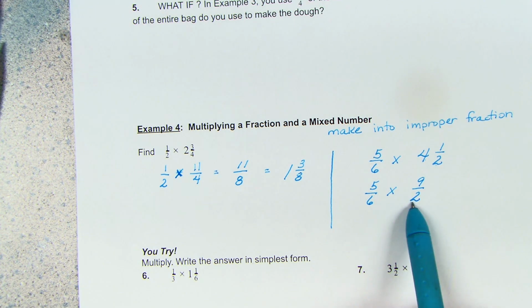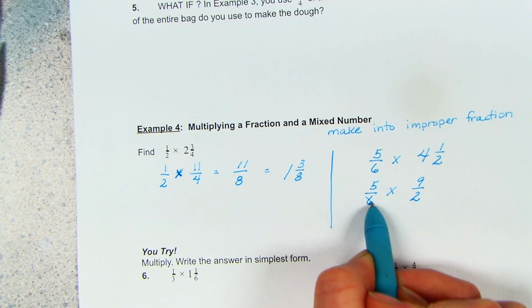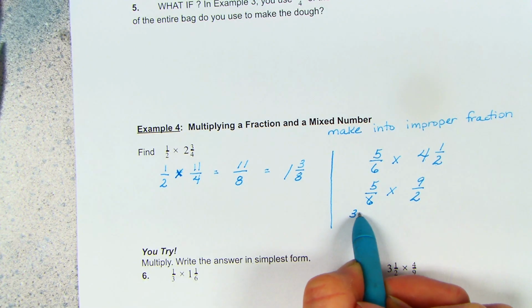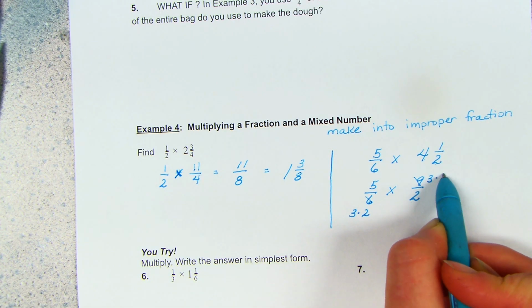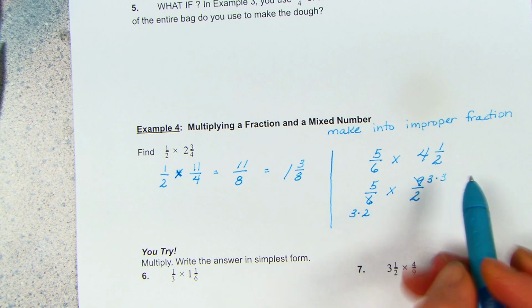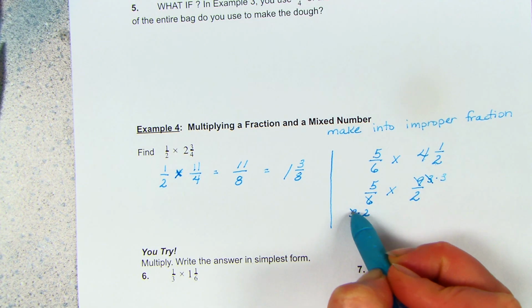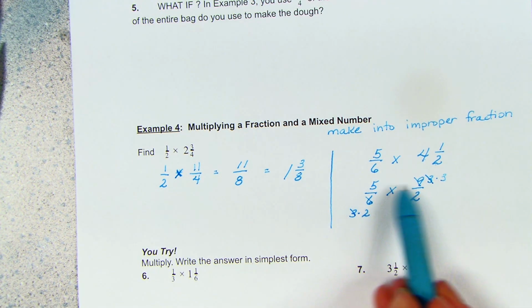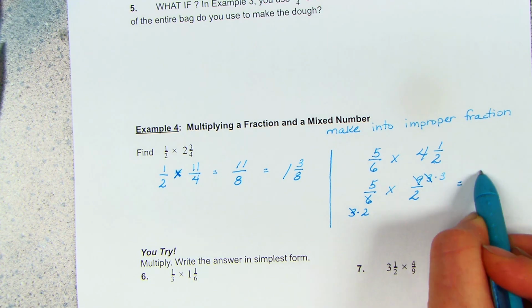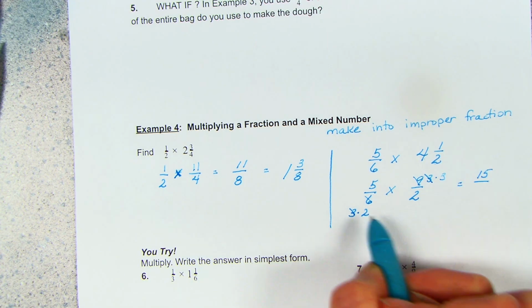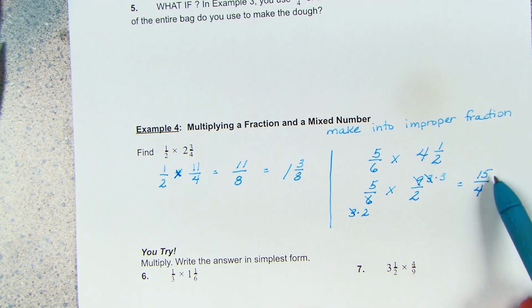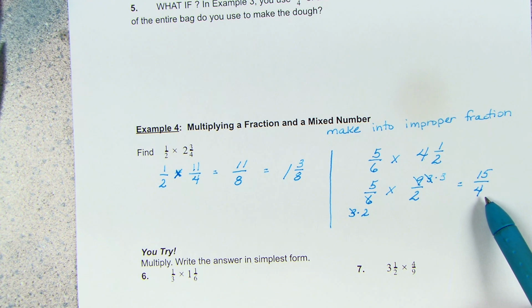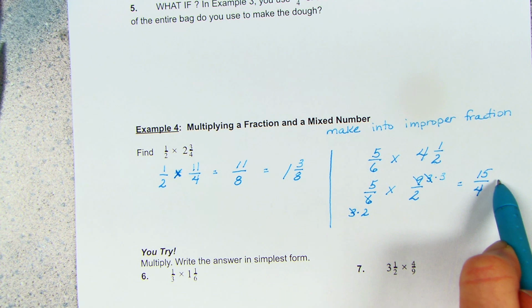2 and 5 don't have any common factors, but I can rewrite 6 as 3 times 2, and I can rewrite 9 as 3 times 3, and then I see that I have a 3 in both of those. Right? And then I've got 5 times 3 is 15, and 2 times 2 is 4. And again, if these don't have any factors, it's okay with me if you leave them as an improper fraction, unless the problem tells you to make it a mixed number.